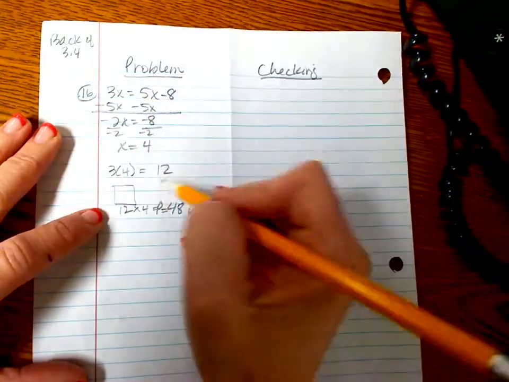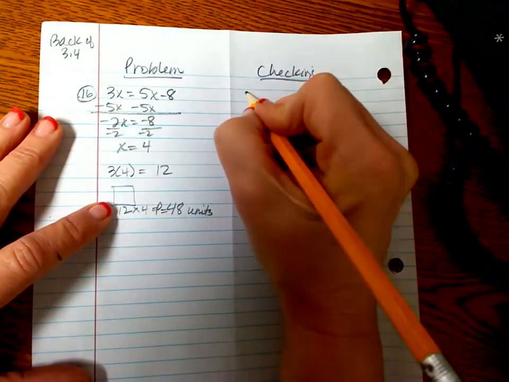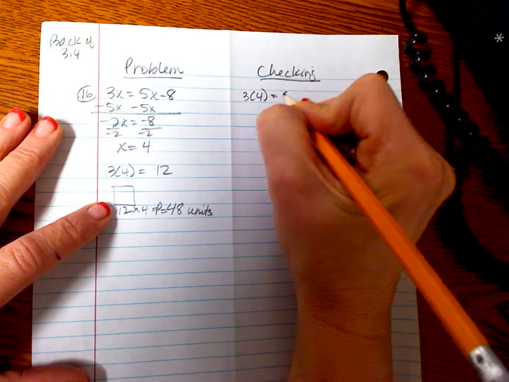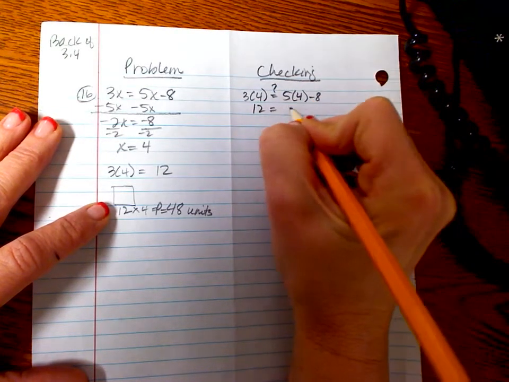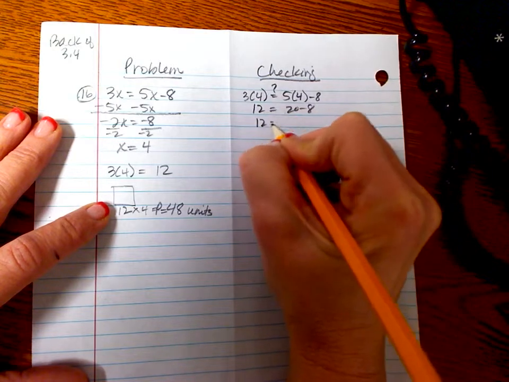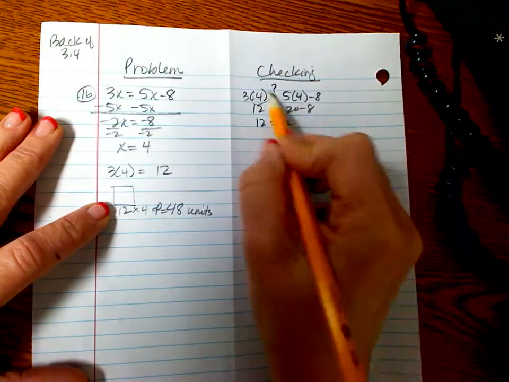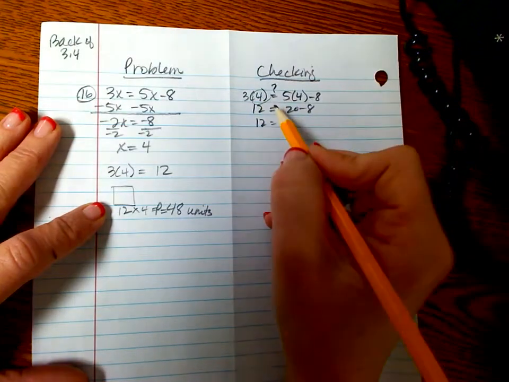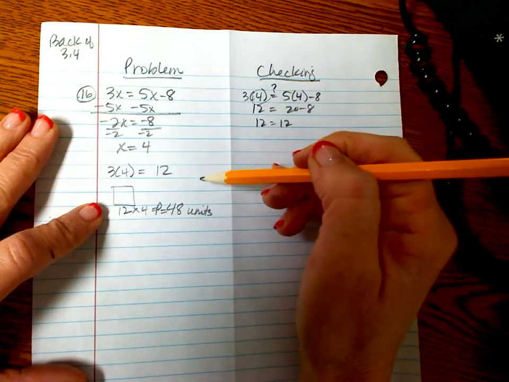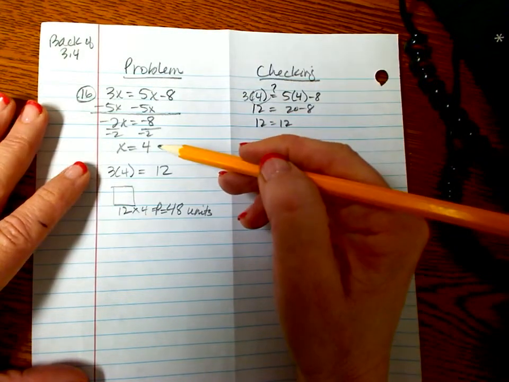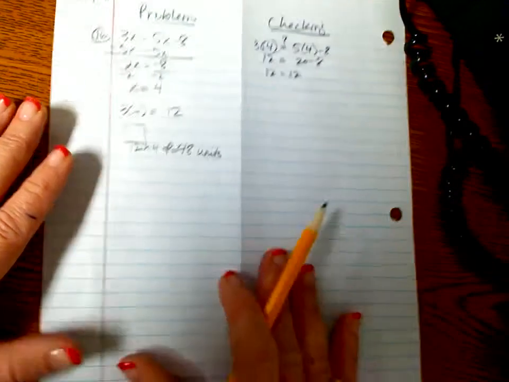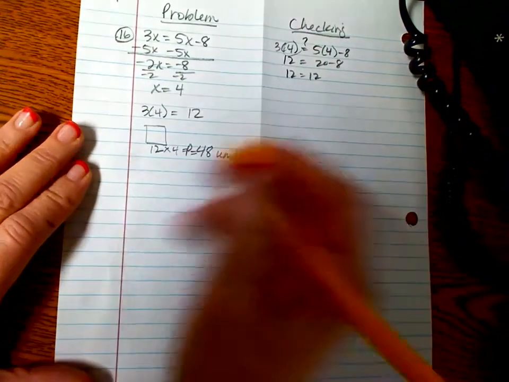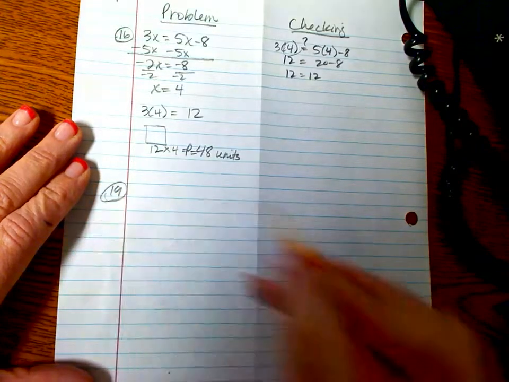Now, to check it, just to make sure that that 4 is correct, I quickly put it back into the original problem, and 20 minus 8 is 12. So that just gives me extra security that 4 is correct. So 17 and 18 are just like that. Don't stop when you solve for x. You've got to find the perimeter. Okay, now pause this, work 17 and 18, and then come back for 19.